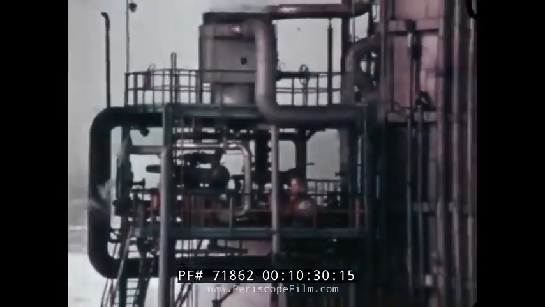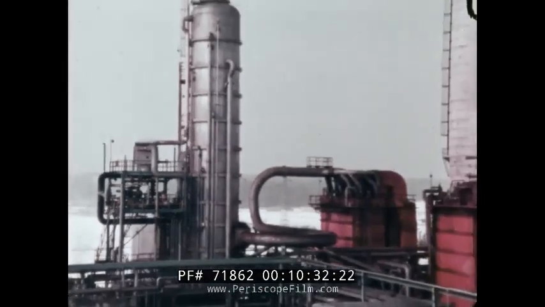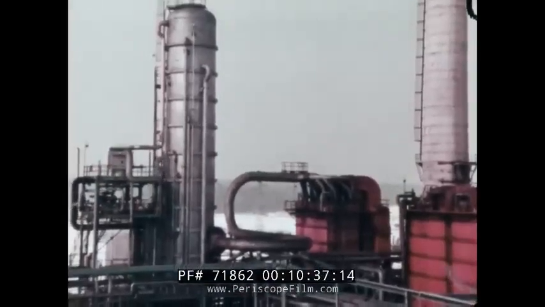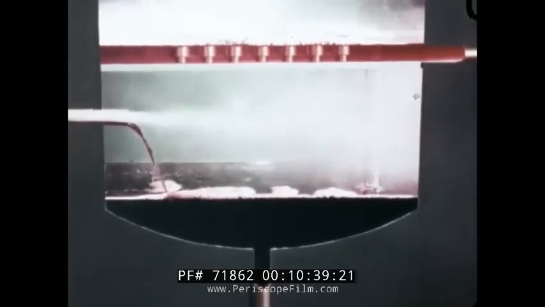Similarly, if the pressure inside a distillation column is reduced, the heavy fractions can be boiled at lower temperatures, so they can be distilled without their molecules cracking apart.